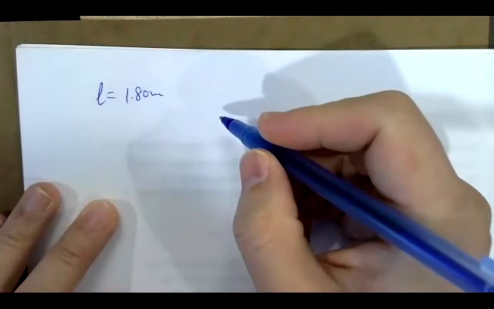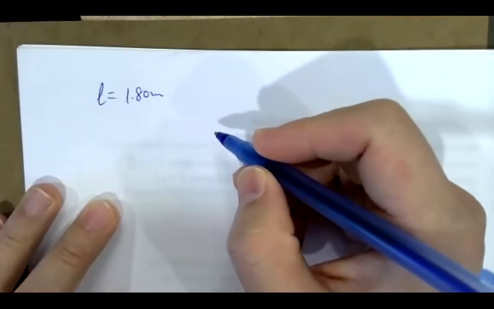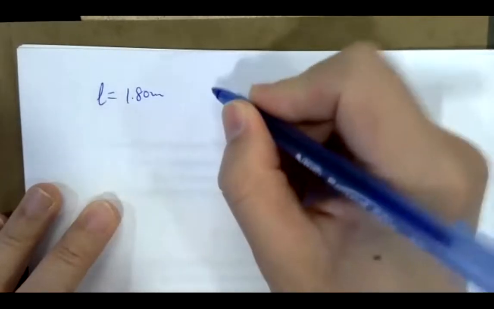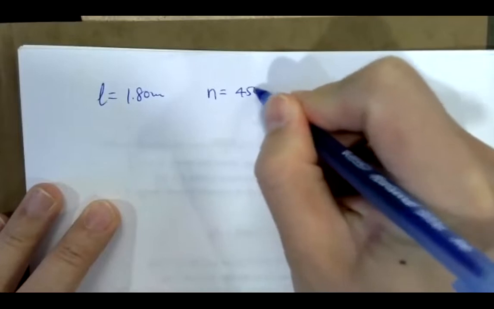All right, so we can start by listing the knowns. The length L is given as 1.8 meters. It tells us 450 turns per meter, so that's the number of turns per length, which is small n. It's 450 turns.